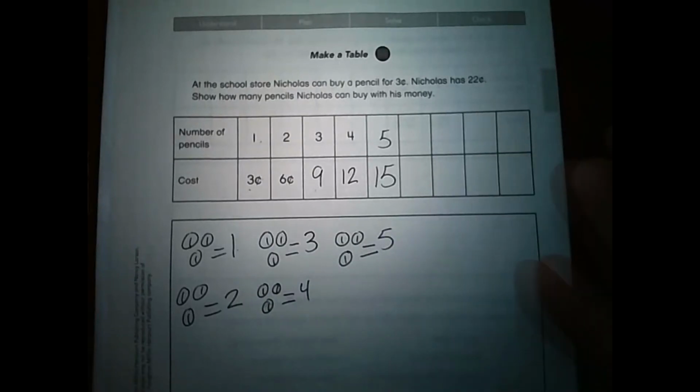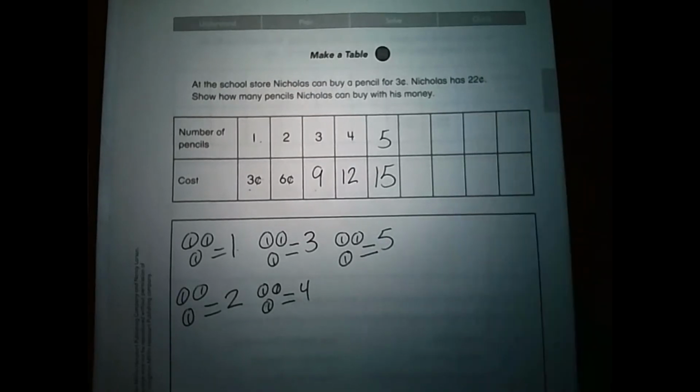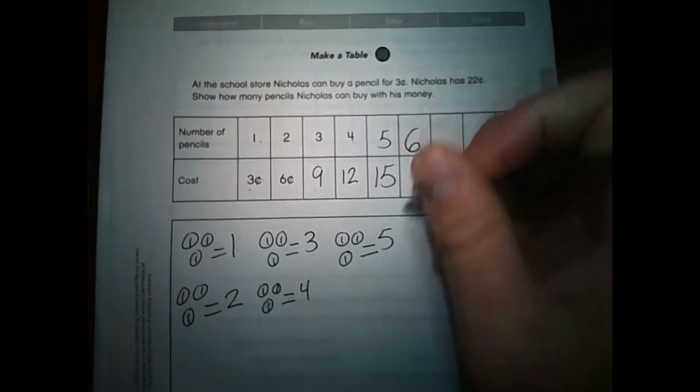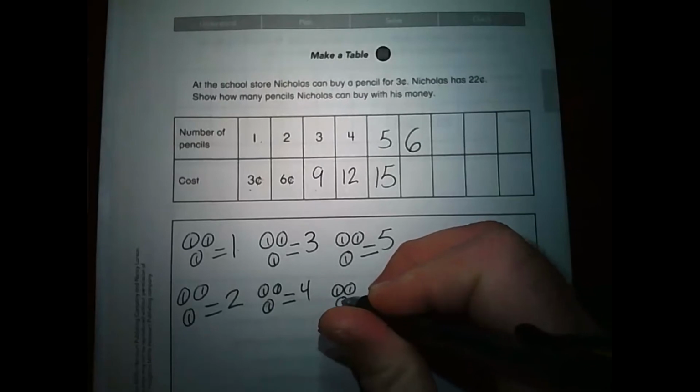Now, have we spent 22 cents yet on pencils? No, we haven't. So we need to keep going. We need to see how many pencils Nicholas can buy with this 22 cents. So what I'm going to do is add another pencil. Okay, and then I'm going to add 3 more pennies, because that is our pattern, 3.